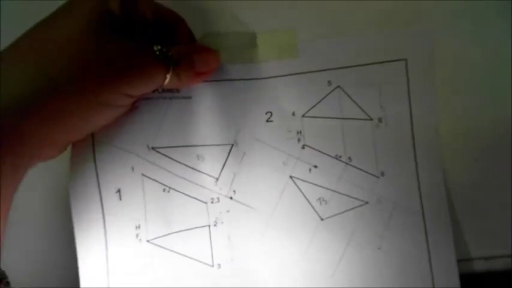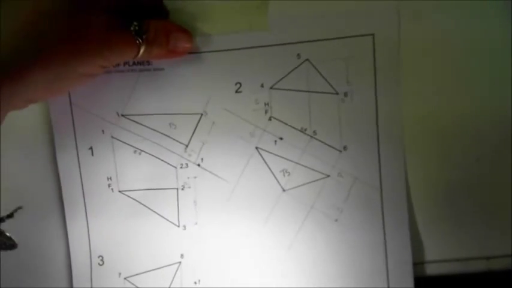So there's the true size of that triangle. Okay. Hey, we're doing pretty good. We're starting to get the hang of this again, right? All right, so now we want to repeat the process for this one.